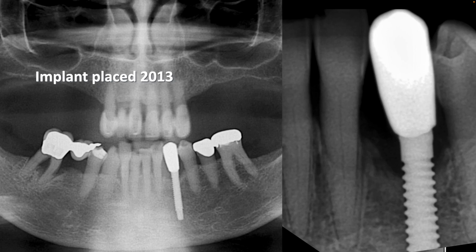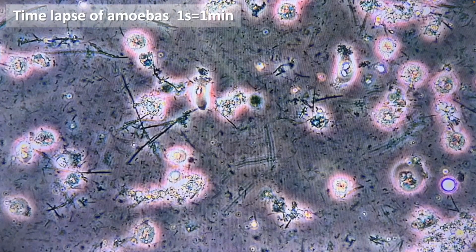This is an implant patient where the implant was placed in 2013, and this year she came back to us and said that there's been a lot of bleeding. We took this x-ray and saw that there was bone loss. So looking at her biofilm, this is what we saw.